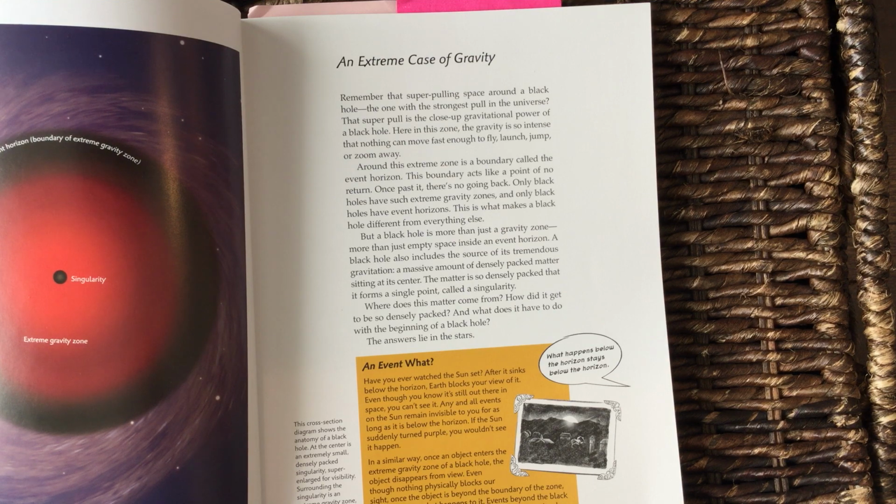But a black hole is more than just a gravity zone, more than just an empty space inside an event horizon. A black hole also includes the source of its tremendous gravitation, a massive amount of densely packed matter sitting at its center. The matter is so densely packed that it forms a single point called a singularity.